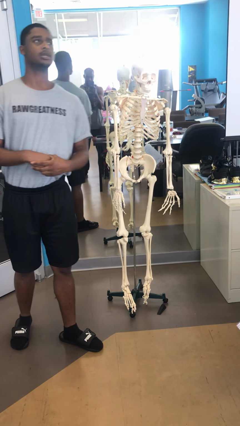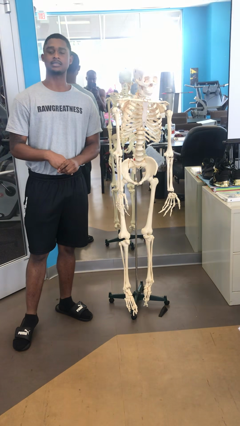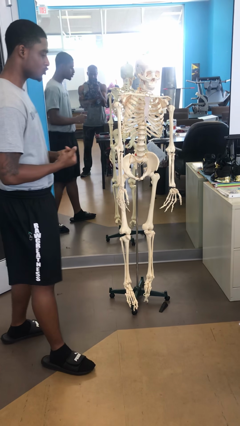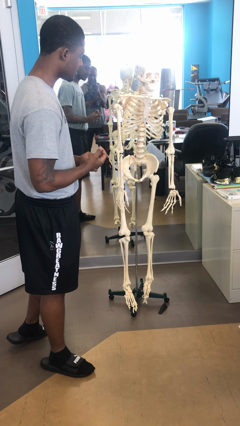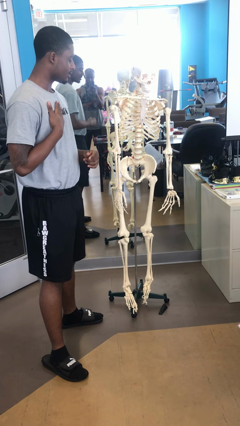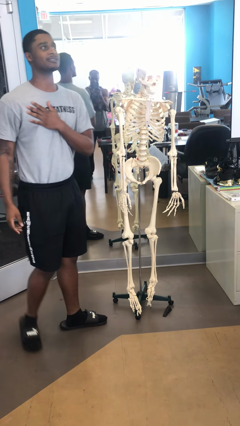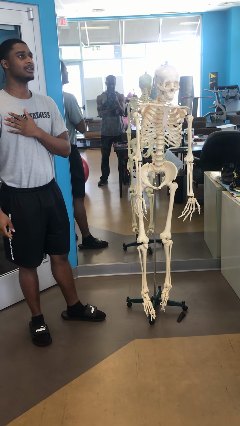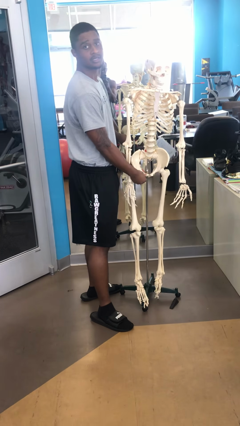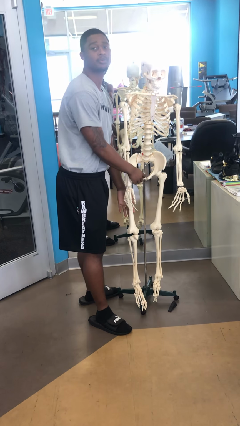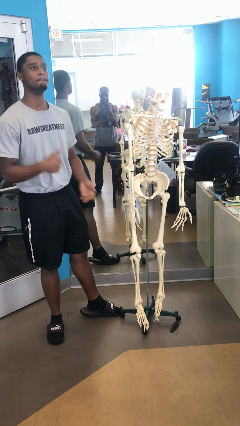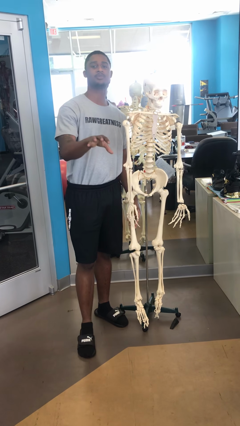Now I'm going to go to the pectineus. I've got an acronym for that one. The origin is the pubic bone. What part of the pubic bone? The anterior pubic bone, meaning the front side of the pubic bone. And the insertion is the proximal medial.